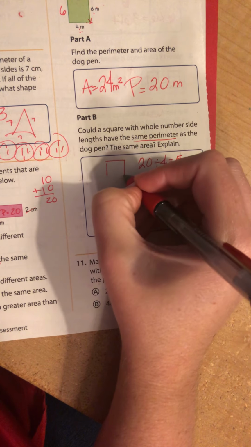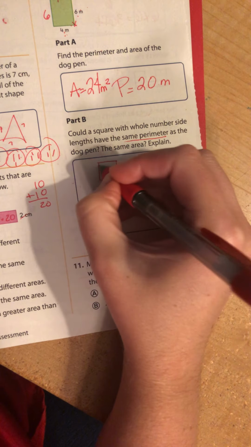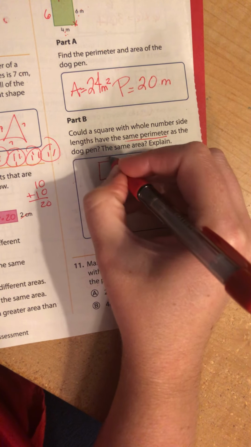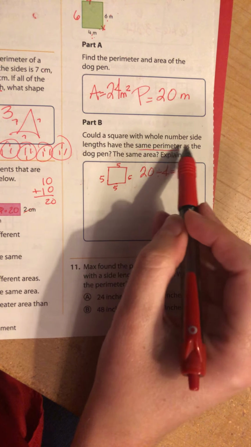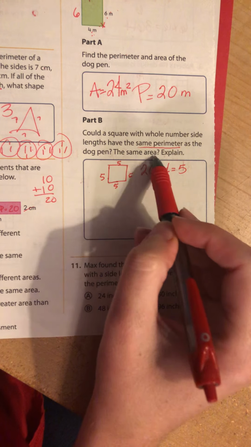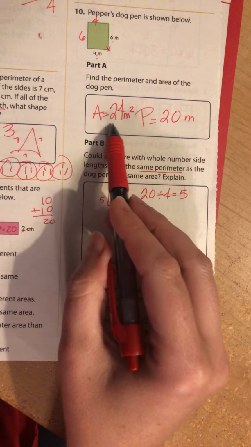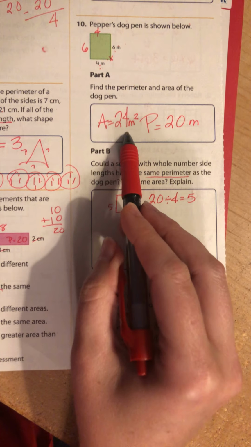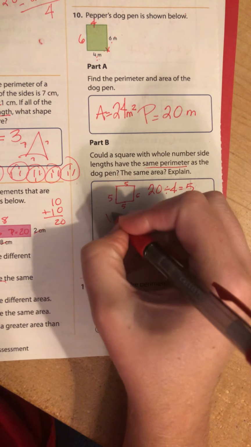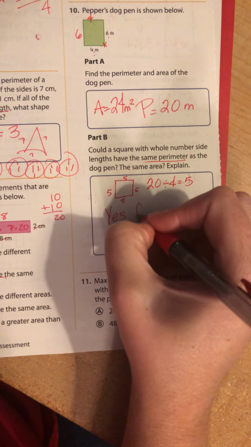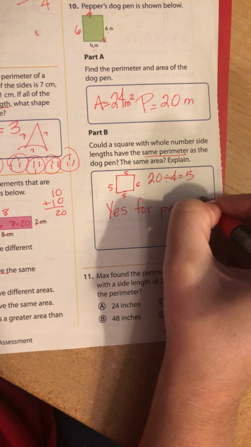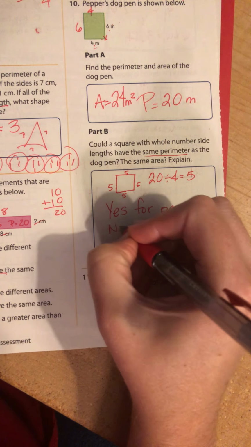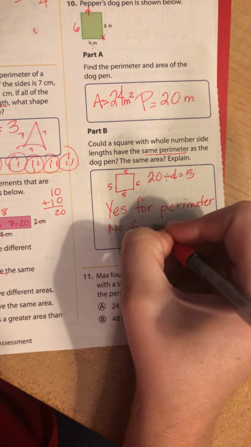So yes, for the perimeter, it would be 5, 5, 5, 5. What about, can we have a square that's the same area? Are there 2 numbers that are the same that equal 24? No. So yes for perimeter, no for area.